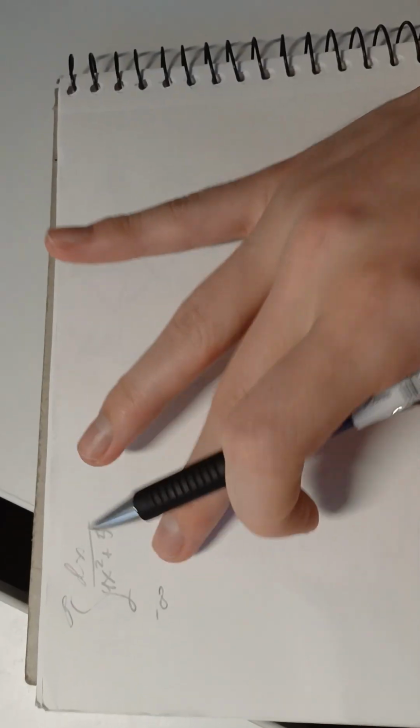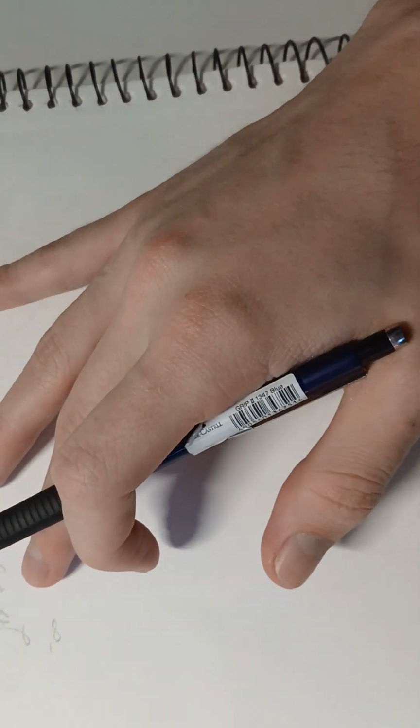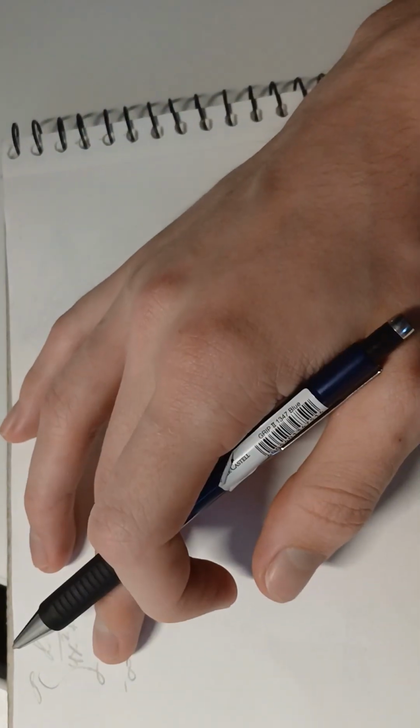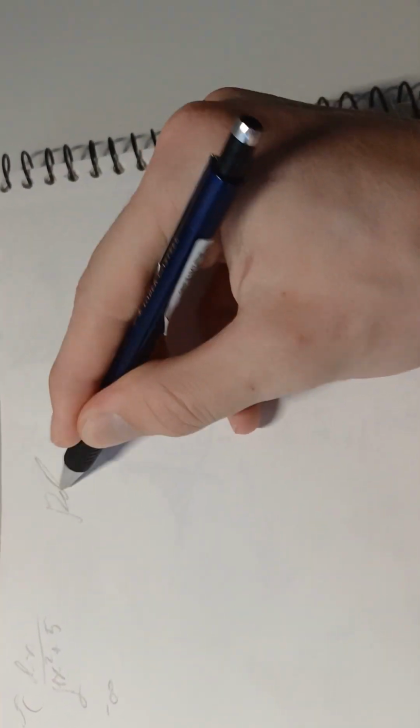Okay, we're going to be calculating the integral from minus infinity to infinity of 1 over 4x squared plus 5. And we're going to use complex analysis to achieve this task. We're going to first see what the poles are.